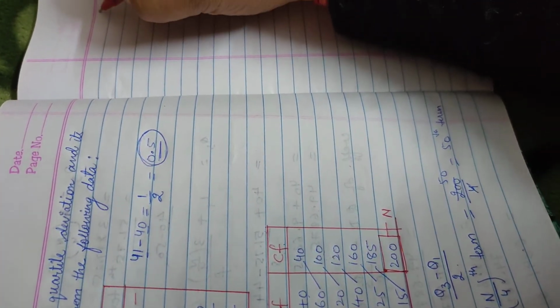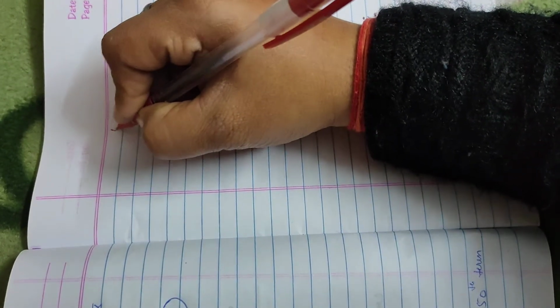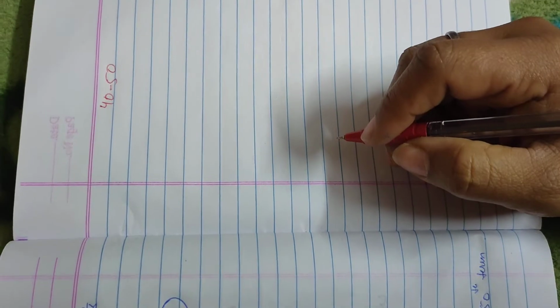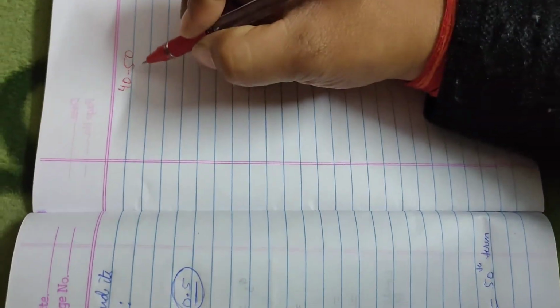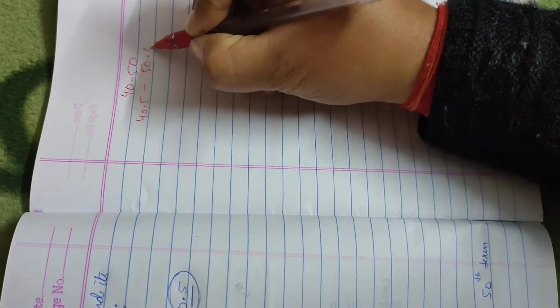So it is 40 to 50, it means 40.5 to 50.5.